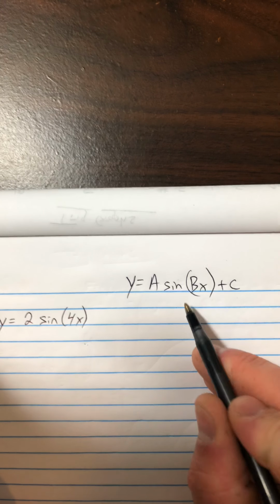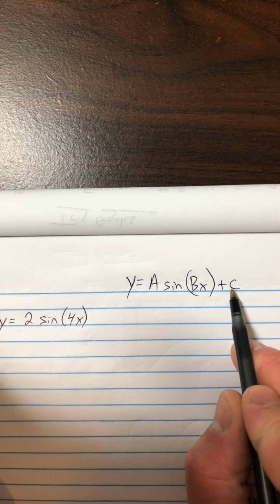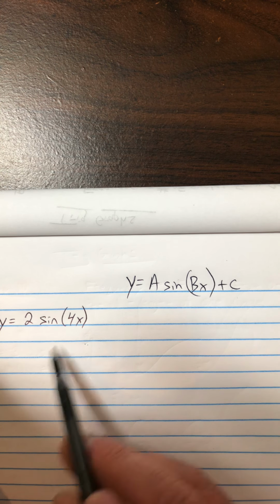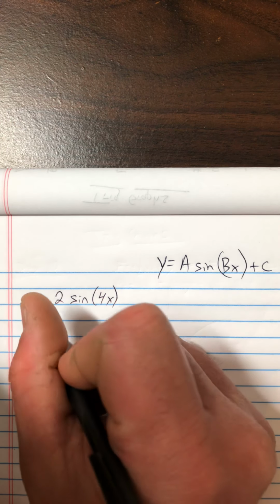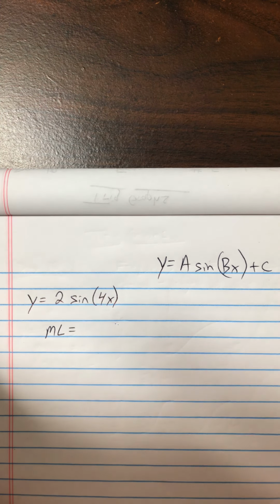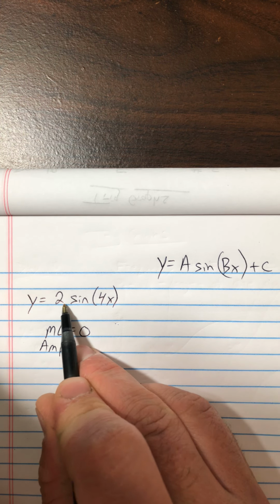All right, just the general formula. Make sure you know A is the amplitude, B is the frequency now, C is the midline. Identify everything you can from each equation. For this one, I always start with the midline. It's going to help you with your graphing. Midline of this one, there's nothing there, so that's 0. Amplitude, how far above the midline am I going to go? I'm going to go 2 above it, 2 below it.